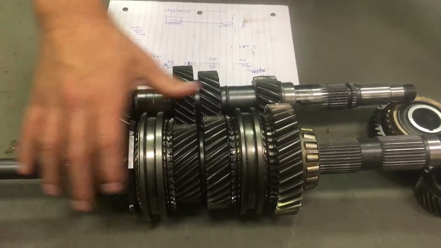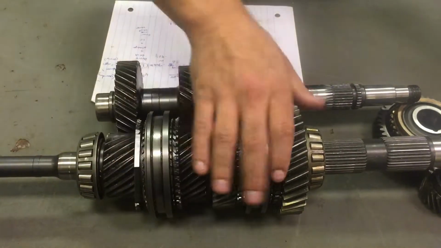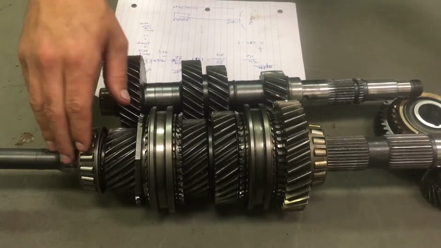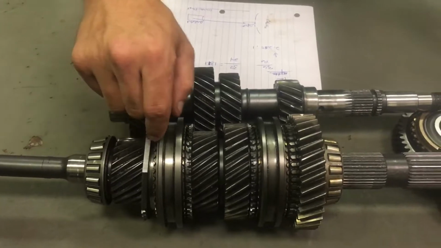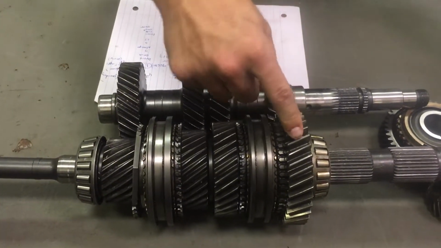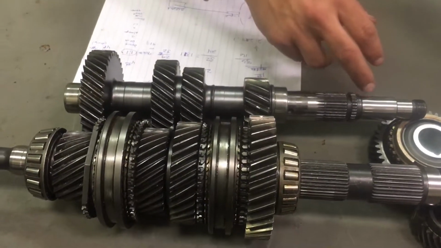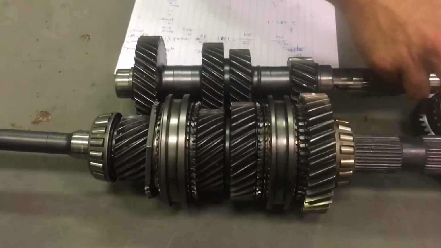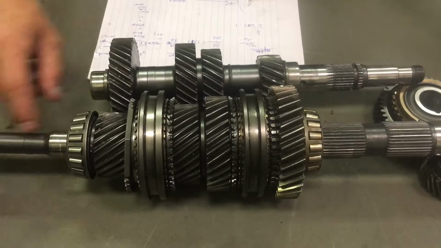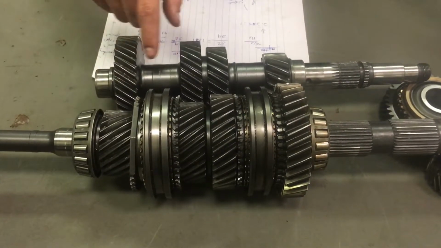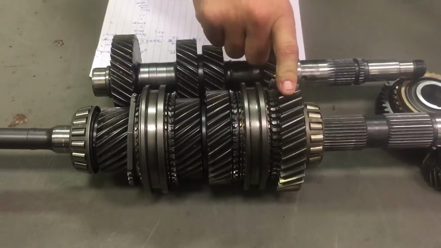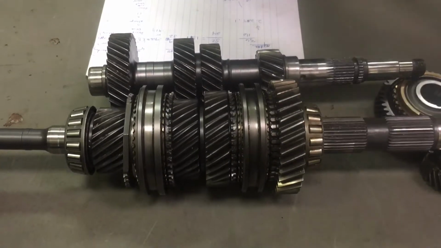To calculate gear ratio, your input shaft goes all the way through here. This is going to be your driven gear. It's going to come down, and you're going to lock it. Say you're on first gear, it comes into the input shaft, down to first gear, locks in there with the synchronizer, transfers to the counter shaft, then comes across to the gear you're selecting, and then it comes out the output shaft.